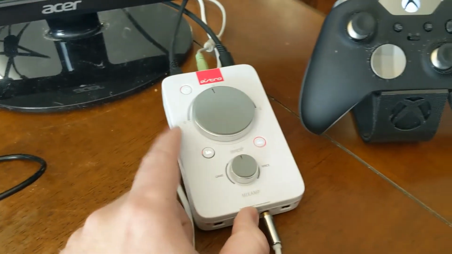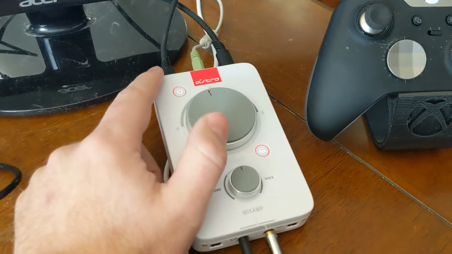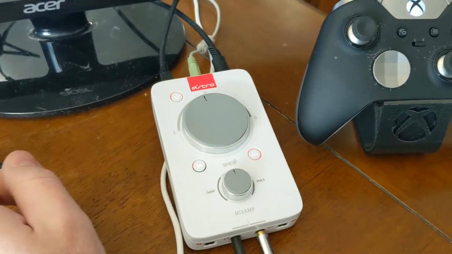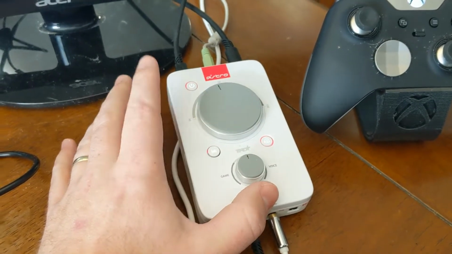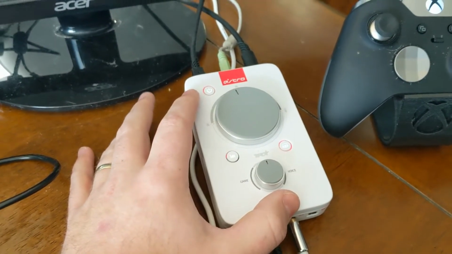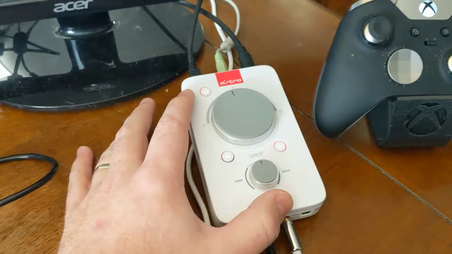When you first get this though, the first thing you're going to want to do is hook this up to your PC to set up the hardware initially. So I'm going to switch over to the screen capture and show you how we do that.